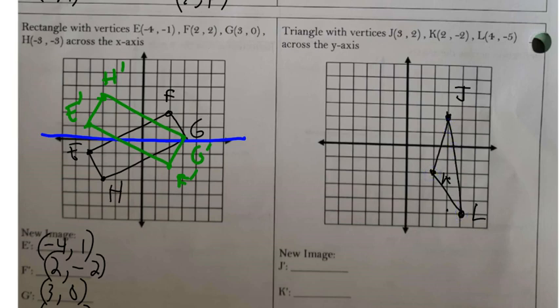Okay? Now, I'm flipping across the y-axis. Where is that? That's not there. That's just silly of me. The y-axis, everyone knows, is right here. So I'm just going to count from that point. So J is 3 away, 1, 2, 3. There is my J prime. K is 2 away, so there's my K prime. And L is 4 away, so 1, 2, 3, 4 away there. There's my L prime, and here is my new triangle, folded across that.